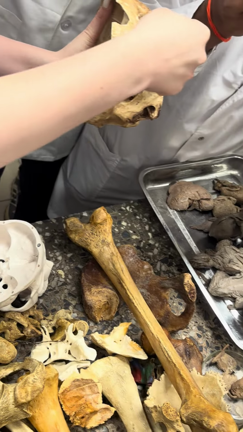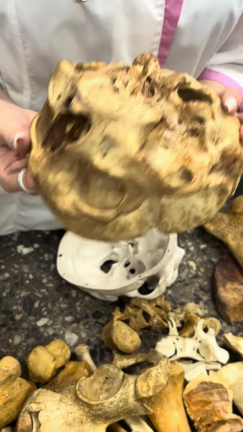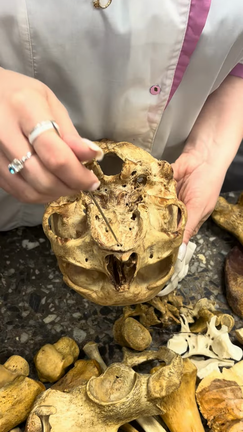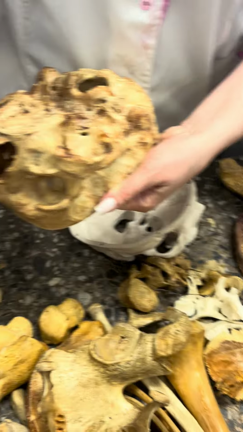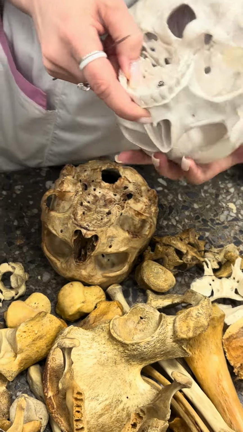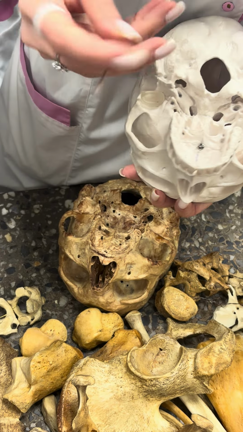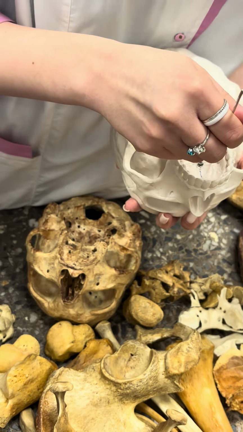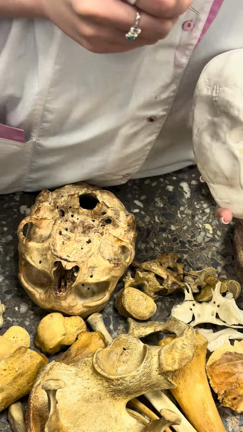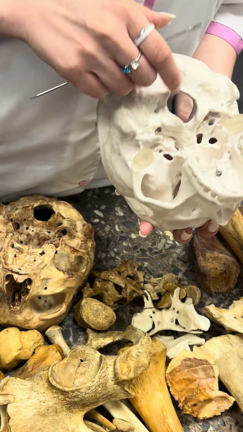One second, I show you. If we talk about the oral cavity, canalis incisivus and canalis palatinus major, one paired, 1, 2, 1, 2.